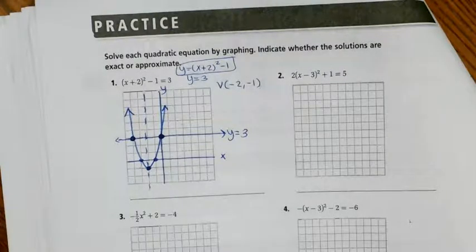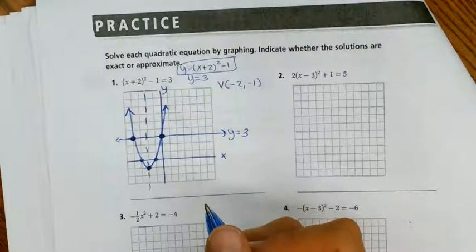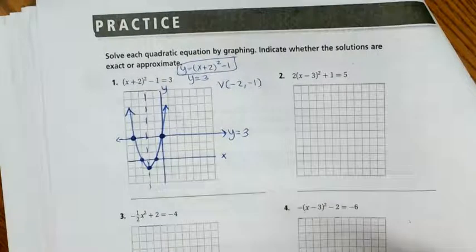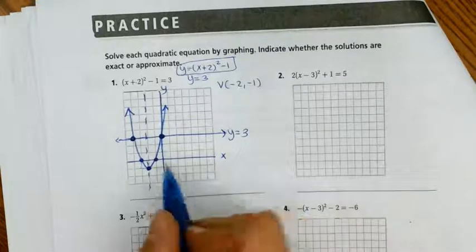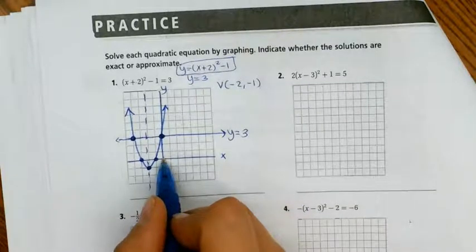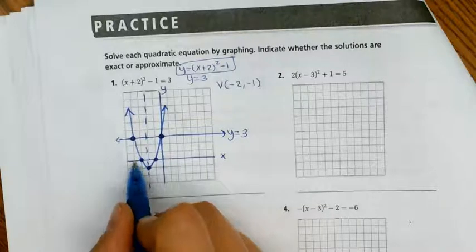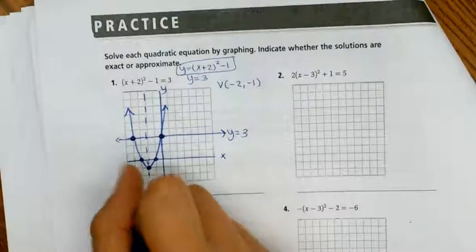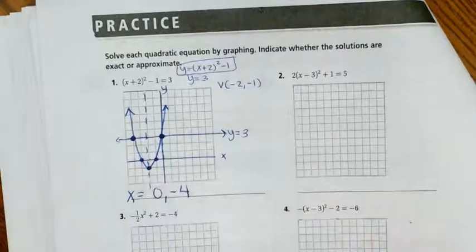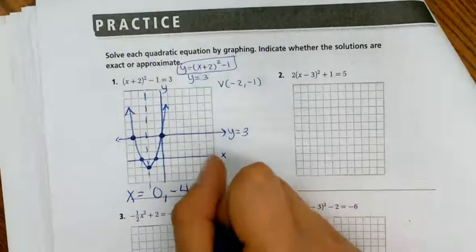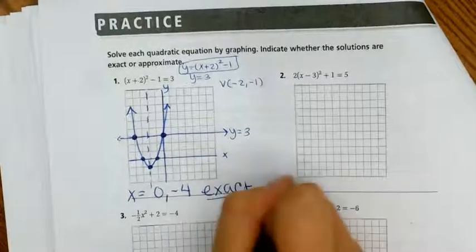Solve it by graphing. X equals what? 0. And x equals -1, -2, -3, -4. And those are exact solutions, right? They intersect those exactly.